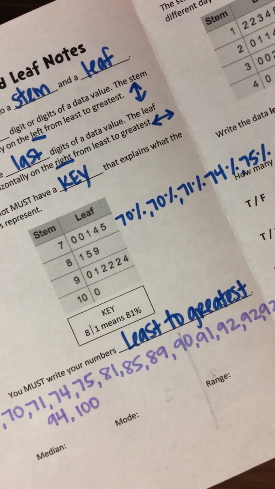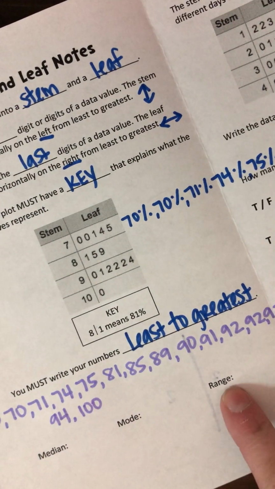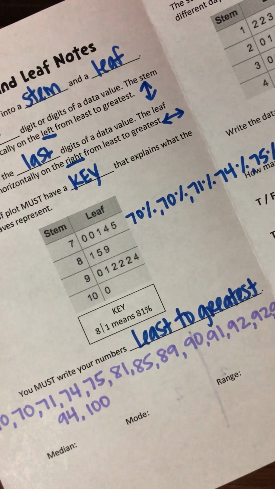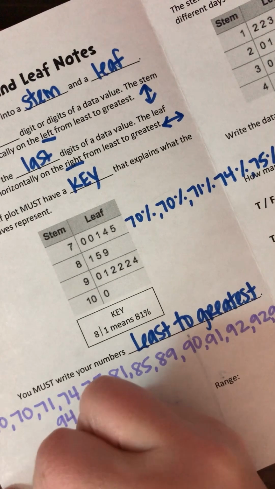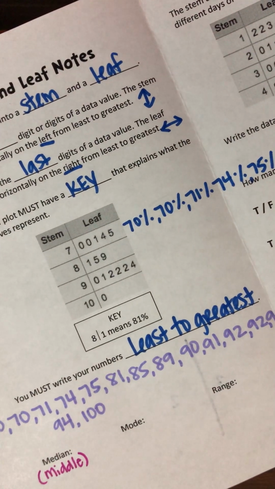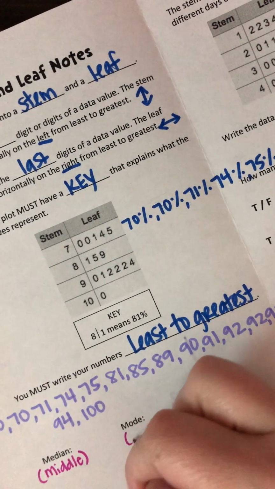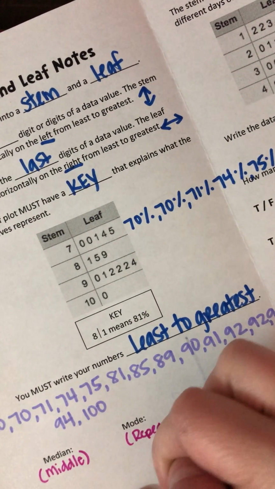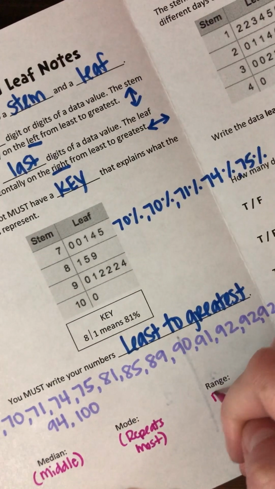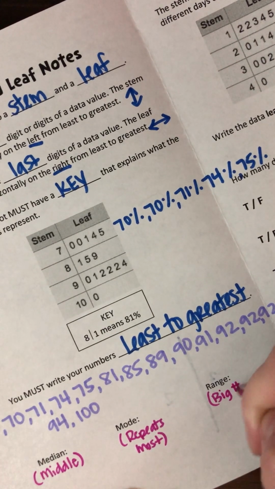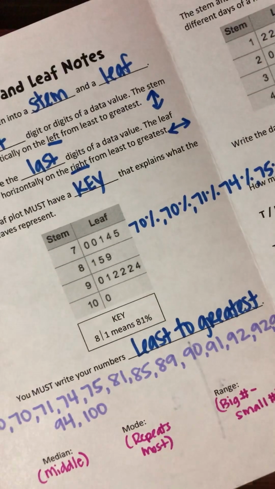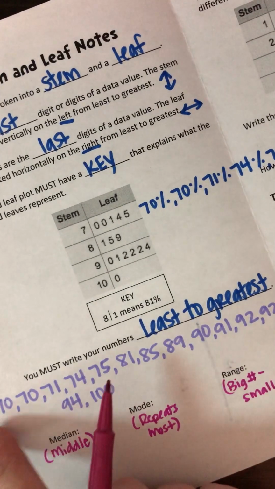Okay, so then they want us to find the median, the mode, and the range. If you've never heard these words before, we're going to talk about what they mean. So the median actually just means the middle. So we're going to find the middle of our numbers. The mode is the one that repeats the most. And the range is the big number minus the small number.